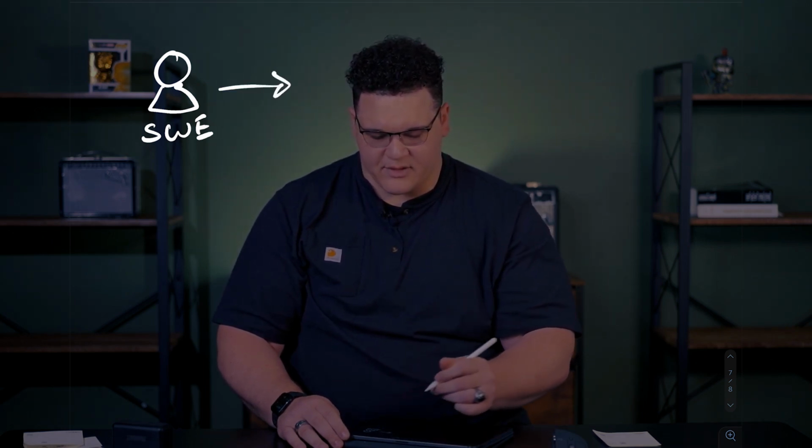Now, when we're talking about a platform engineer, I like to draw the comparison to a software engineer so that we can establish common context around the responsibilities, because they're similar enough, but also different enough to highlight those differences. So let's talk about it. Let's say we have a software engineer, and I'm going to use SWE here to represent software engineer.